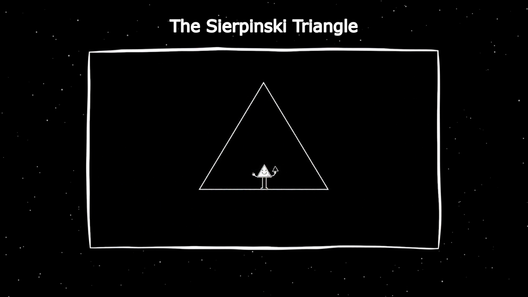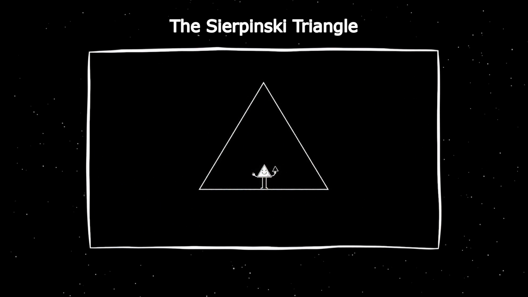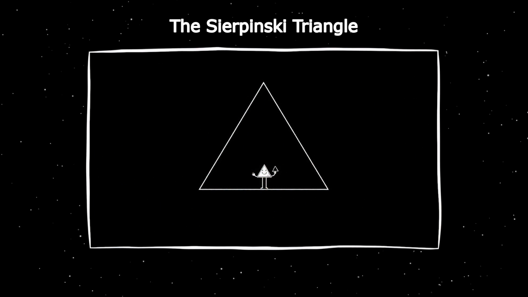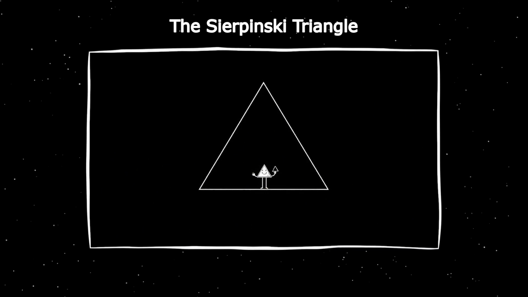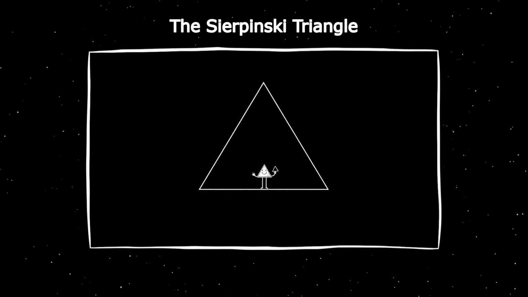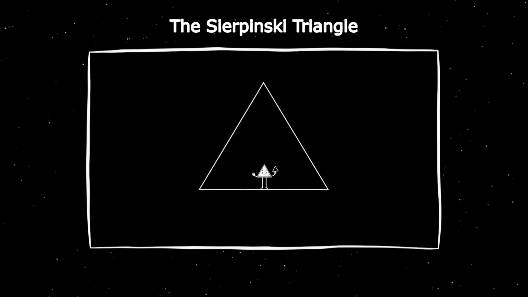And while it may be grounded in mathematics, the echoes of the Sierpinski Triangle extend far beyond numbers, inviting us to ponder the nature of existence and the patterns that shape our lives.